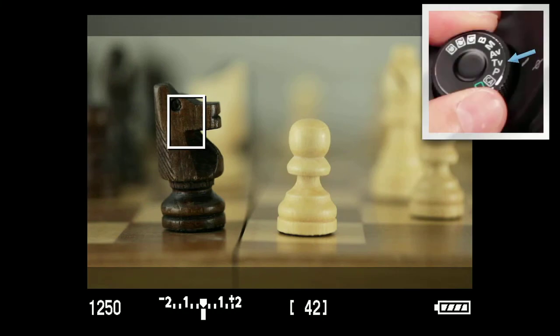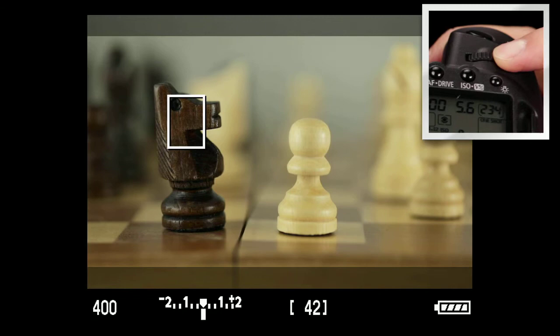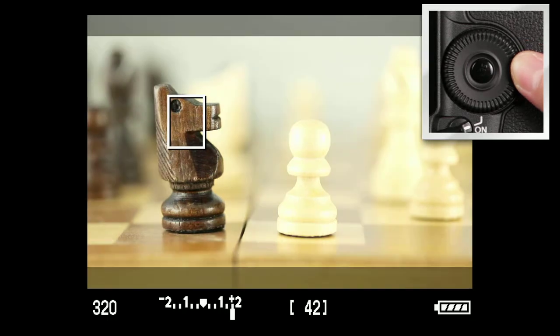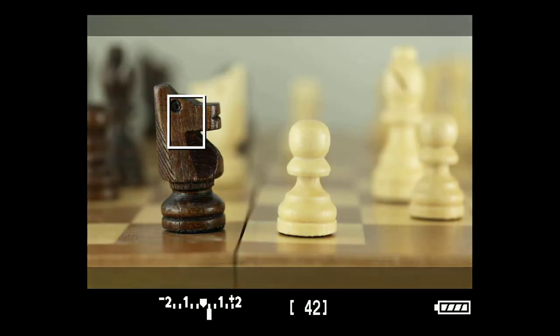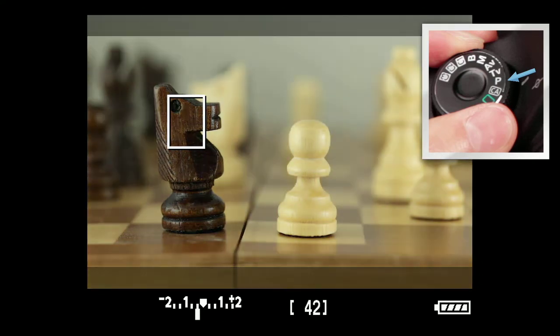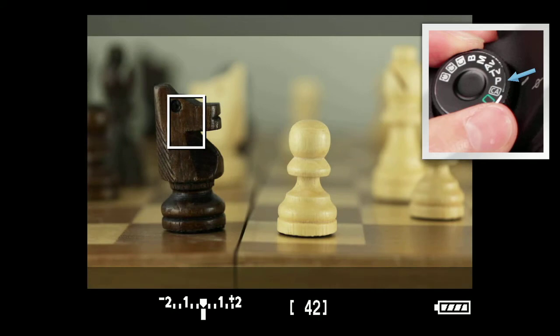In aperture priority or shutter priority, the main dial will control aperture or shutter speed respectively, and the quick control dial will control exposure compensation. In program mode, the main dial is inactive, but the quick control dial still controls exposure compensation.